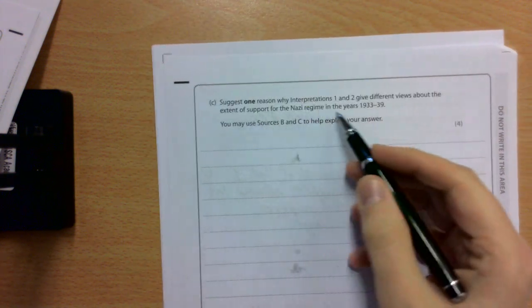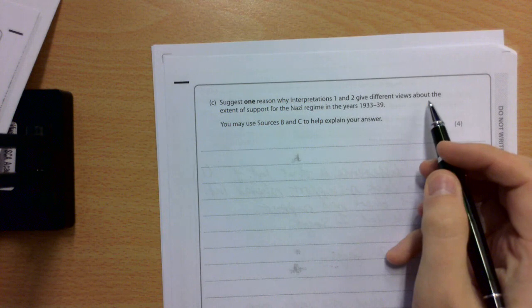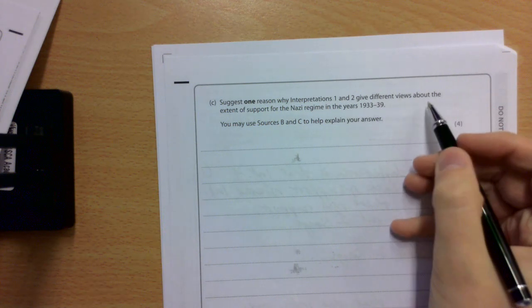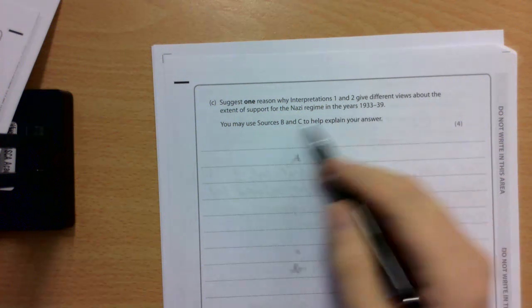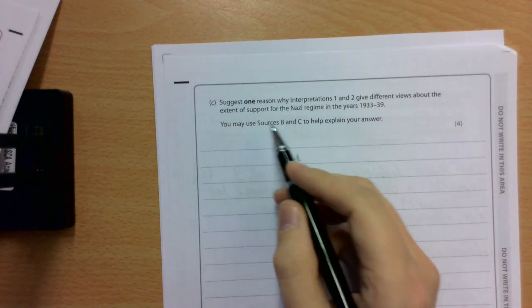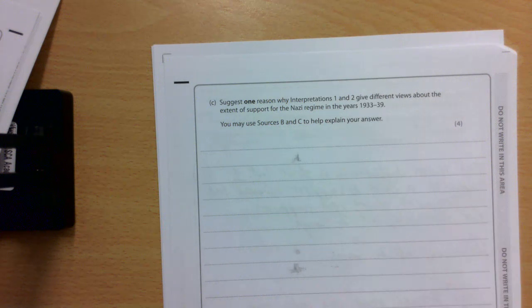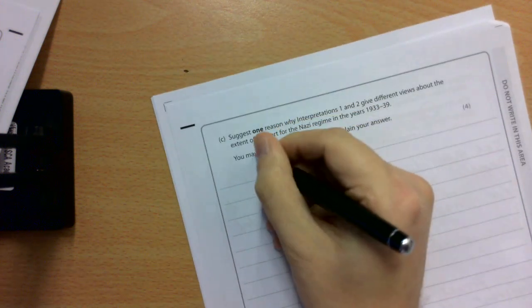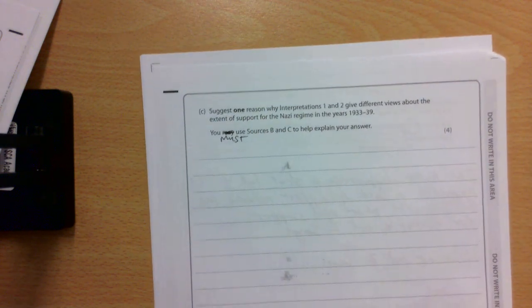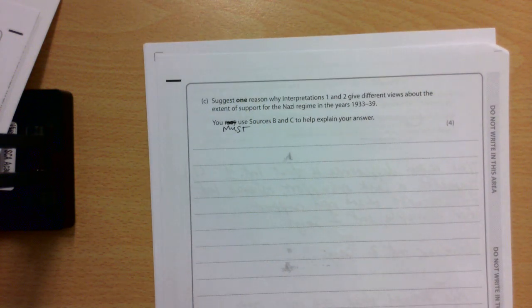Okay? So it says, suggest one reason why interpretations 1 and 2 give different views. So we're now looking at the why. Why do these historians disagree with each other about the extent of support for the Nazi regime? Now, here's the kicker. You may use sources B and C to help explain your answer. Now, really, that should say must, because this is what we're going to do. We're going to use sources B and C to help explain why interpretations 1 and 2 are different.